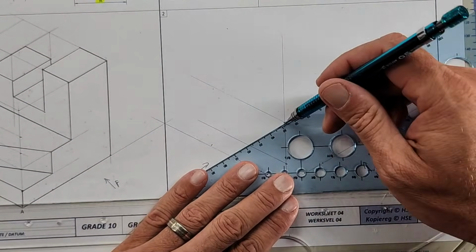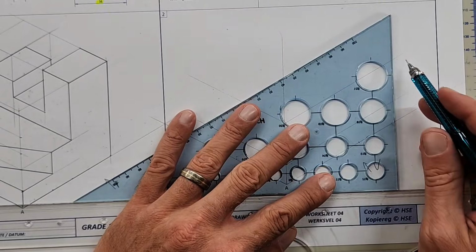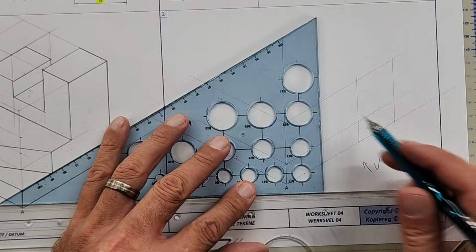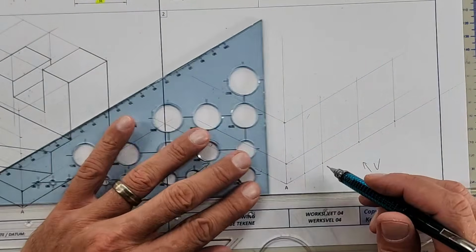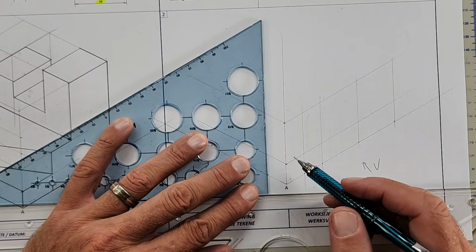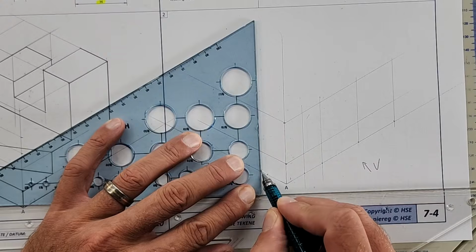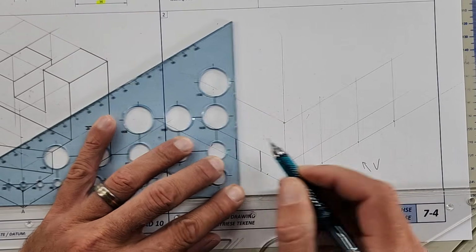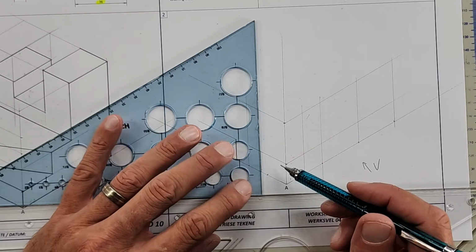Put everything in our glass box. There's a 20 on the front, so I'm going to draw that one in somewhere dark immediately. I know that 20 is there. That one is there. This is the center, so that we can just project up.